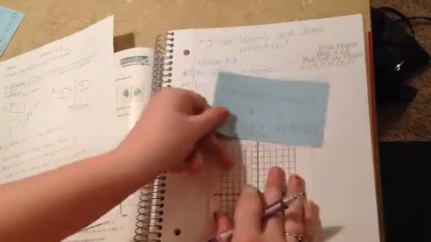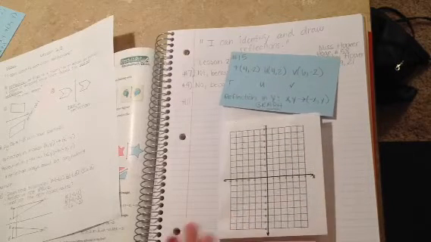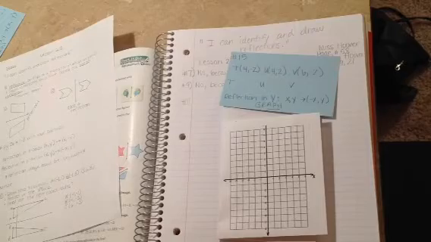Okay, so this one's going to be number 15. I'm going to do the same thing. I'm going to have a note card, but remember what I wrote on the note card you need to have in your notebook piece of paper, okay? So I'm going to go ahead and graph my first part.